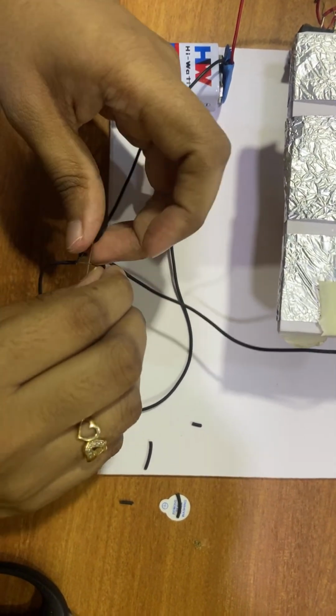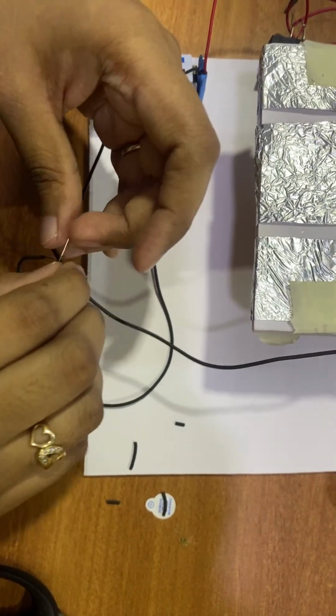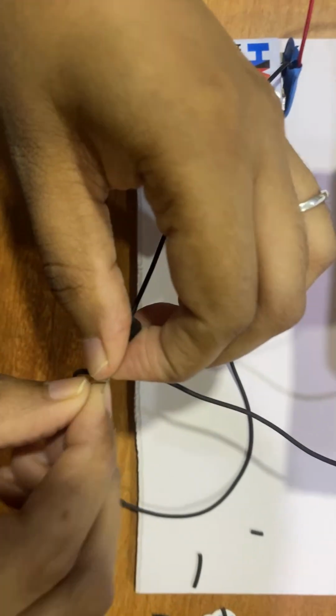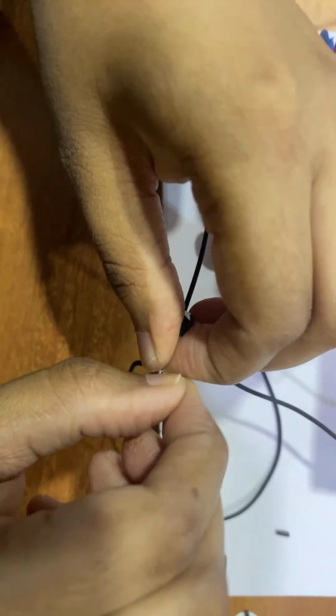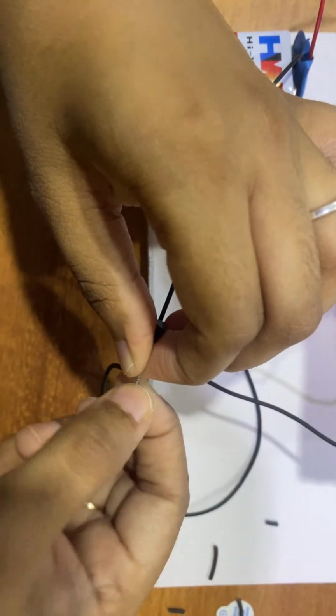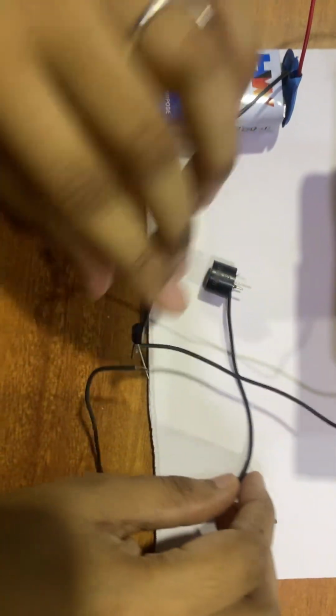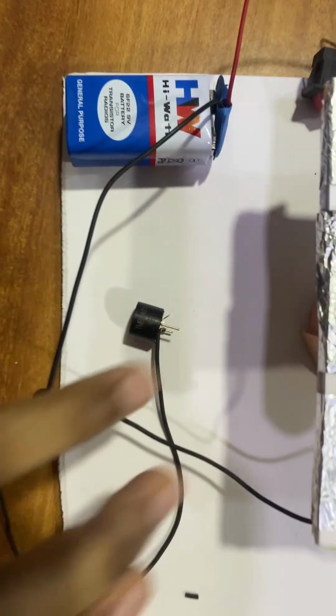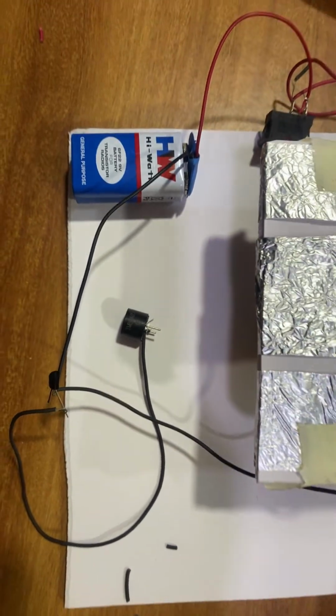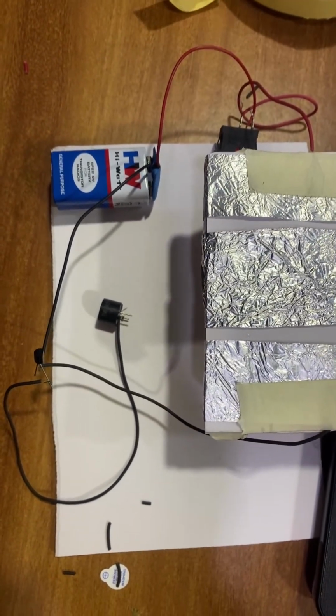So now we are connecting the negative end of our buzzer to the collector of our transistor. And the positive side of the buzzer will be attached to the positive side of our battery.